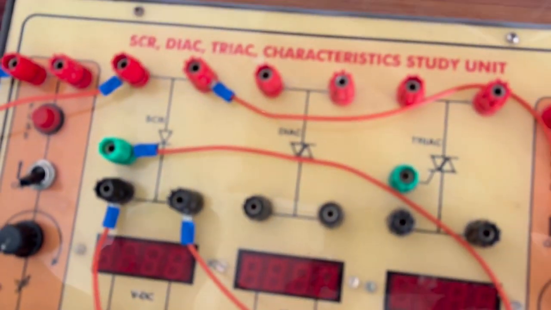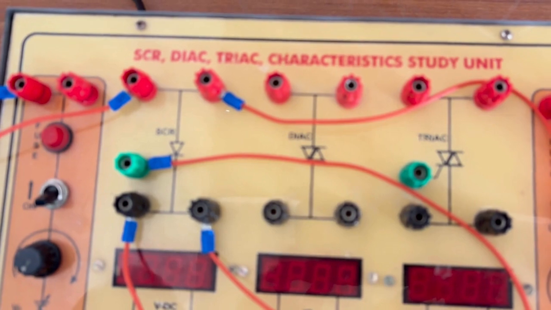I am Anil Kumar TRB, Assistant Professor, Department of Electrical and Electronics Engineering. Today we are going to learn the VI characteristics of silicon control rectifier, that is VI characteristics of SCR. So this is the SCR unit, and we have to follow the procedure.